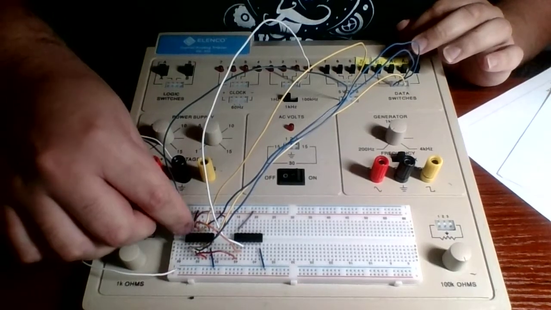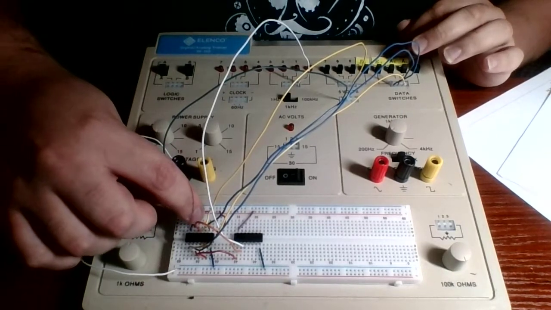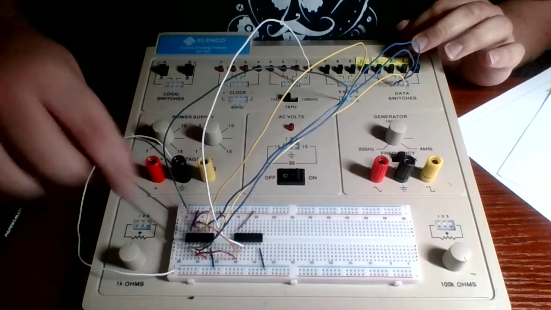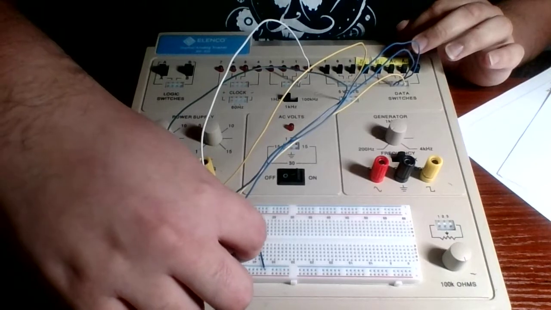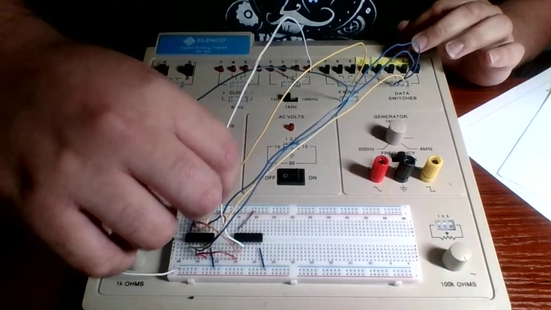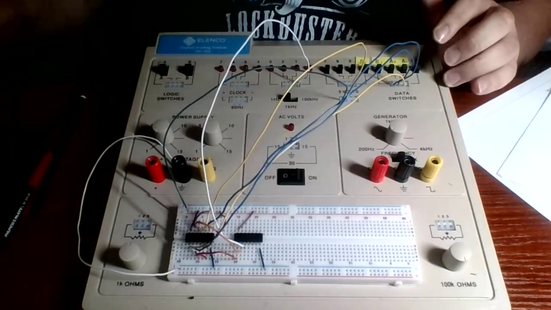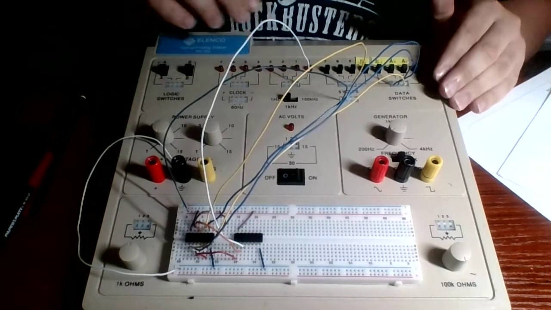Pin 13 is connected directly to our 5-volt power source, and the final output of those pins will come from pin 11, which is then connected to pin 2 of our AND gate, and the final output of this entire circuit comes from pin 3 of our AND gate, which is then connected to LED 0.